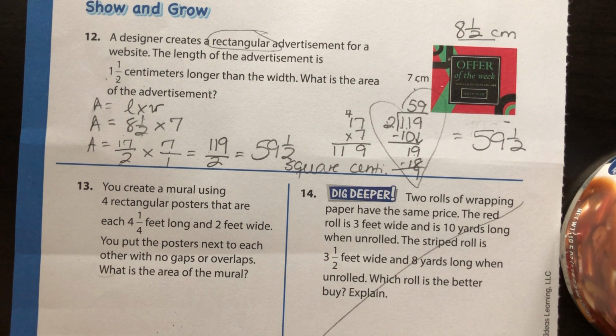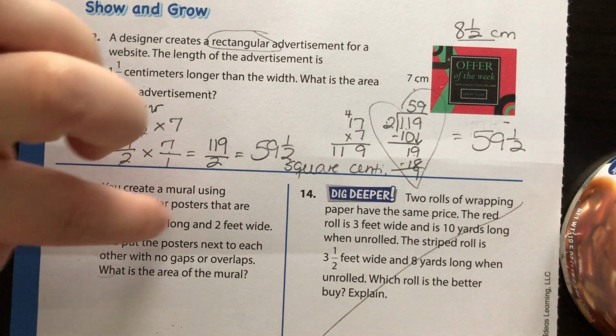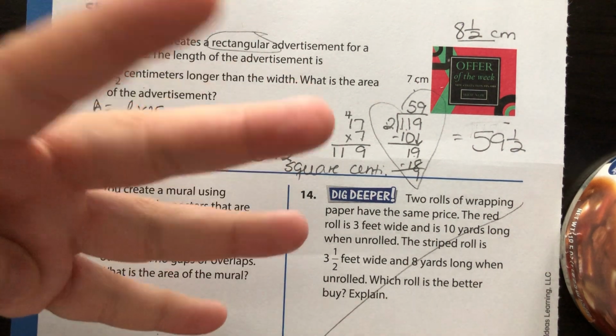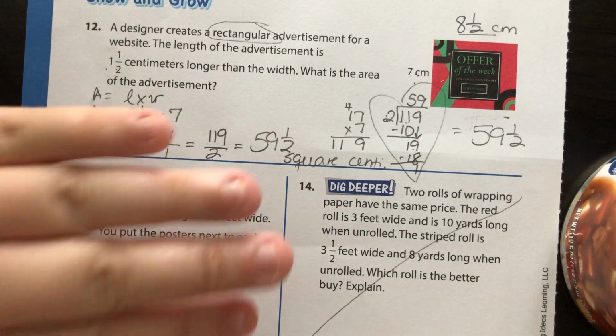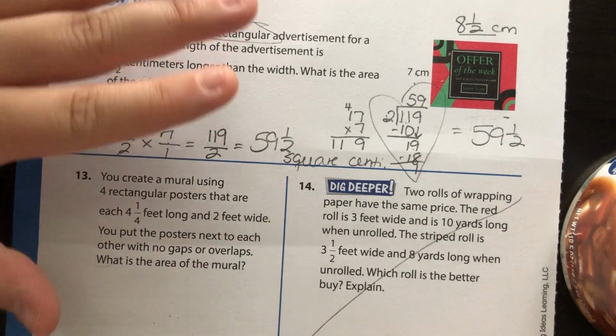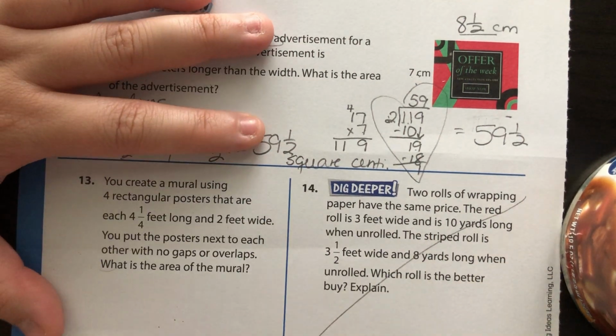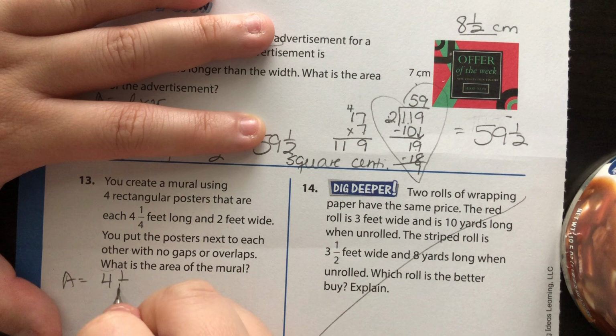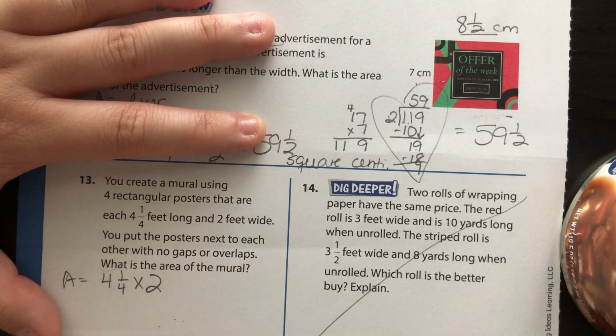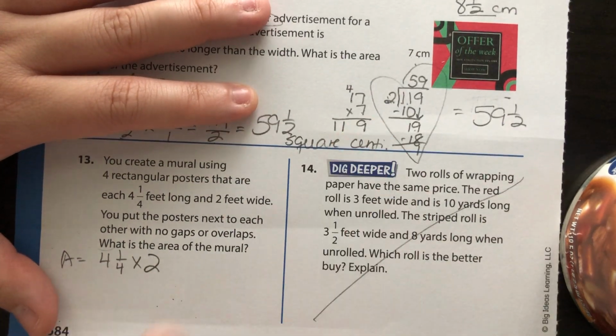Now here's a very important thing. Since one of those rectangular posters is this much, but I'm using 4 of them, that means that I'm going to have to find the area of one and then multiply it by 4 because there's 4 of those rectangular posters. So, area, 4 1/4 times 2. That's to find the area of one of those rectangles.